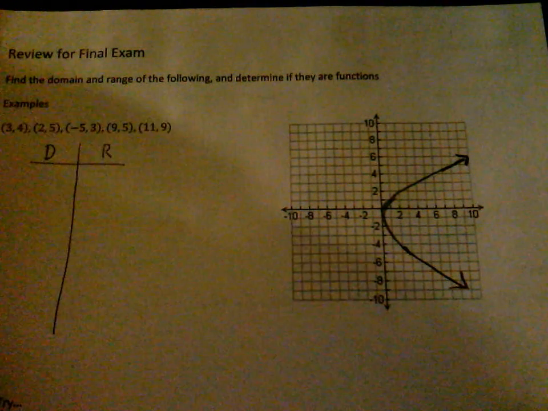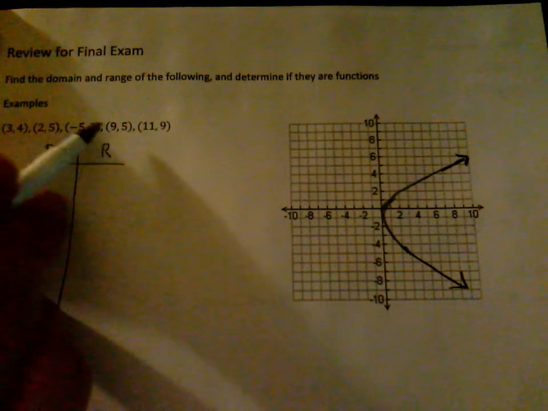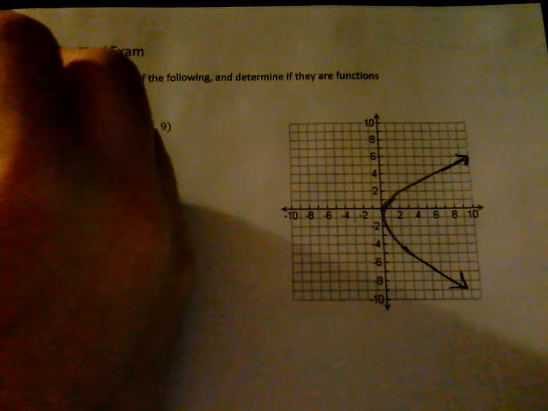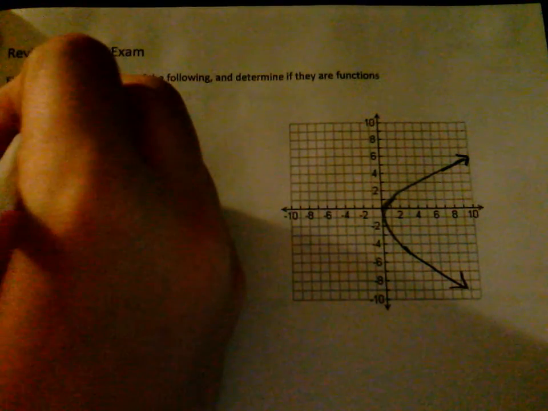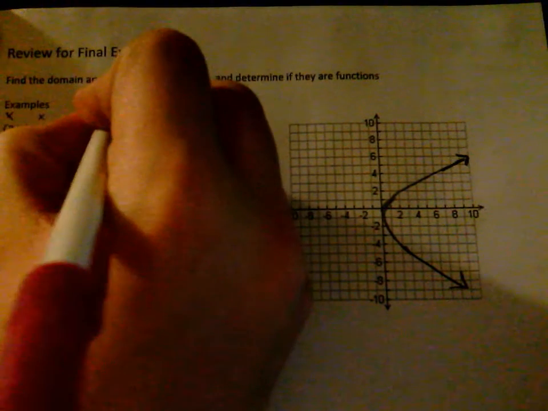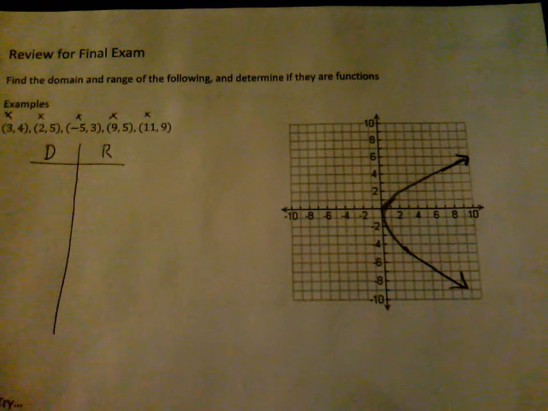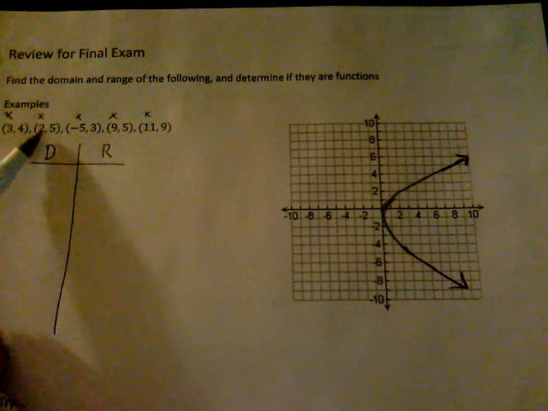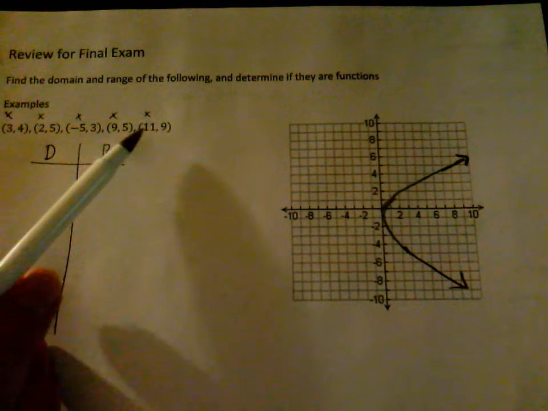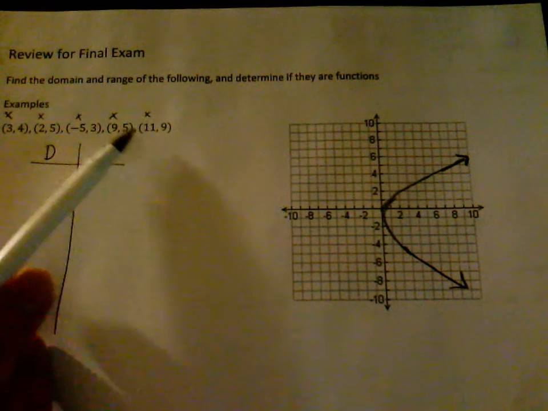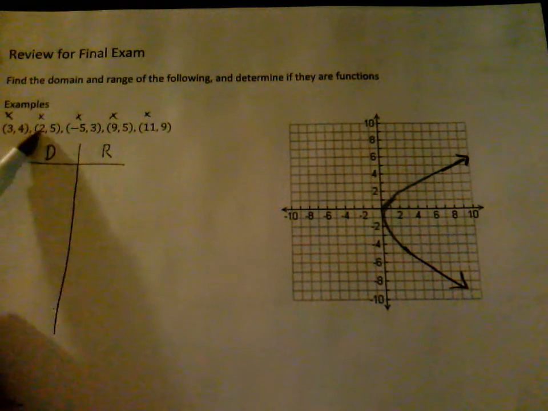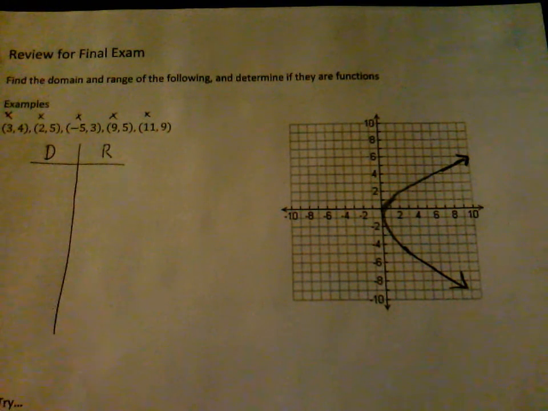Remember, your domain is your x values. So it's always your x values, the first number in each parenthesis. So that's what we're going to look at first. I have 3, 2, -5, 9, and 11. So this is what my domain is. It's all of these numbers. But what we're going to do is order them from least to greatest without repeating any number.